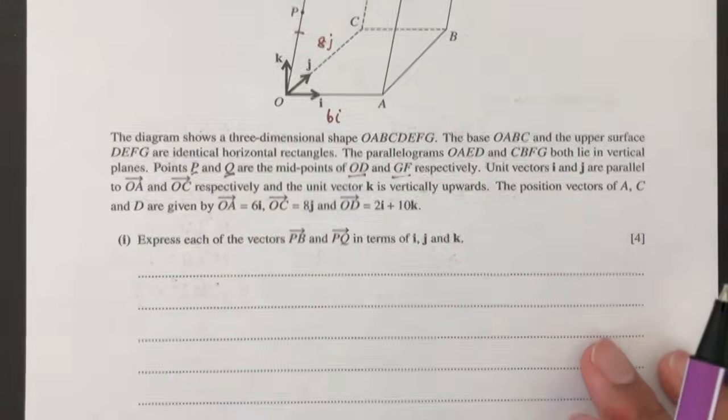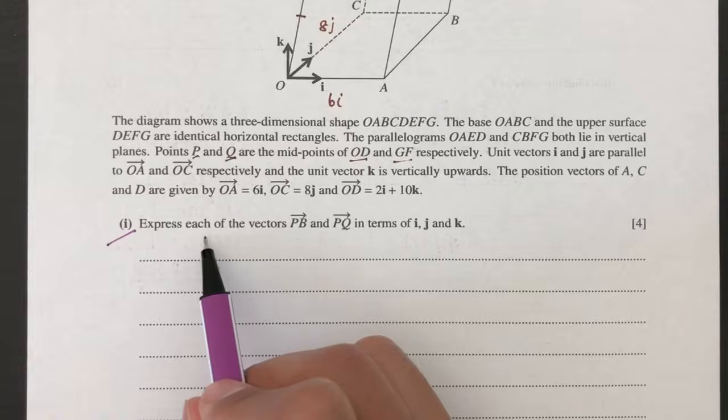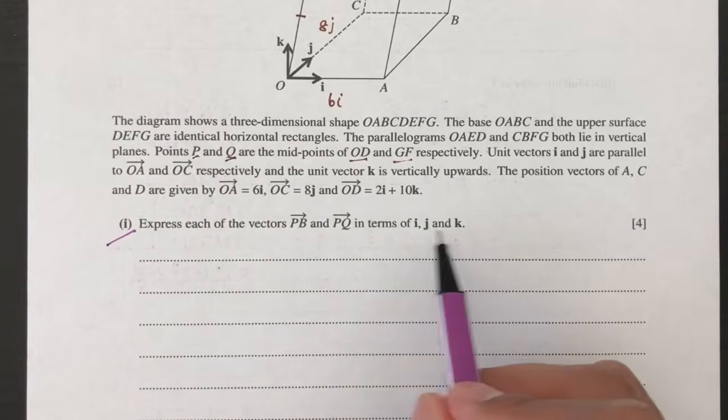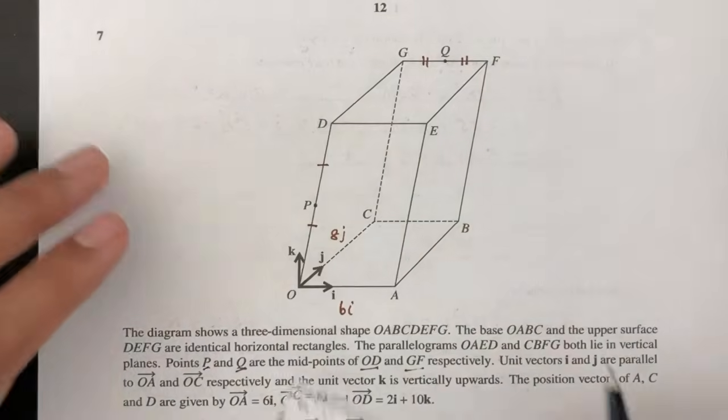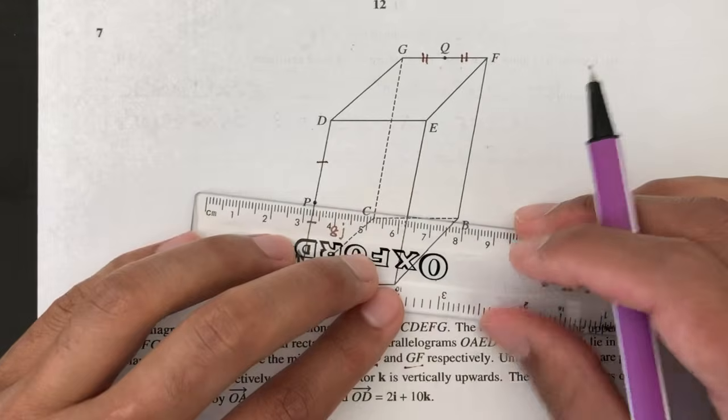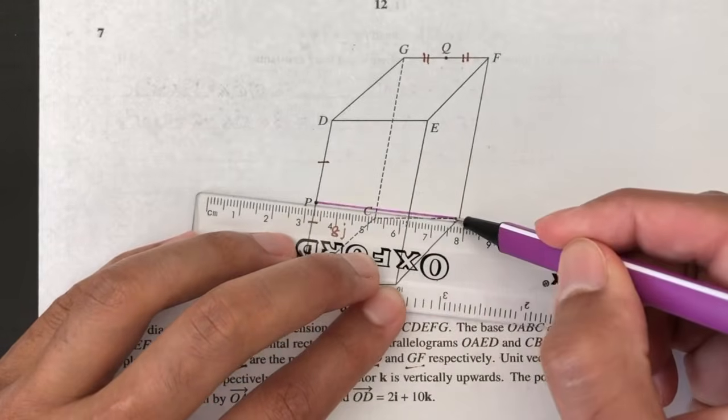Now question part 1, let's see. Express each of the vectors in terms of i, j, and k. So first one, find PB. So if you observe, where is PB? From the point P, let's join to B. That will be in this direction.